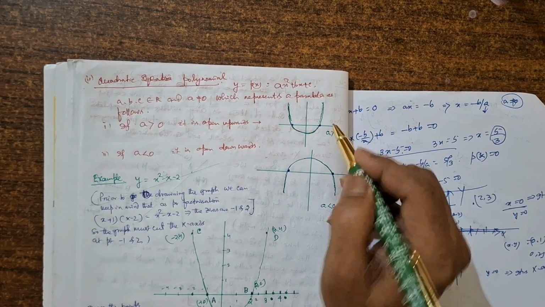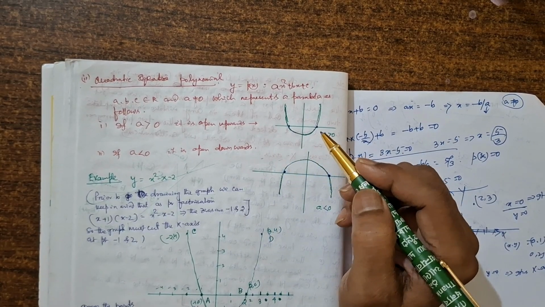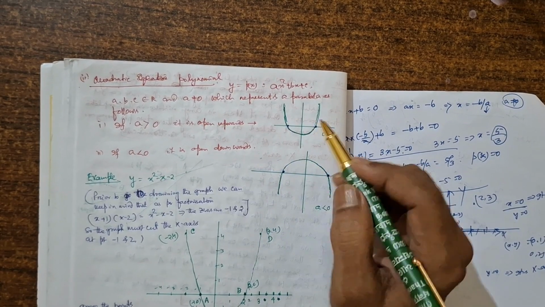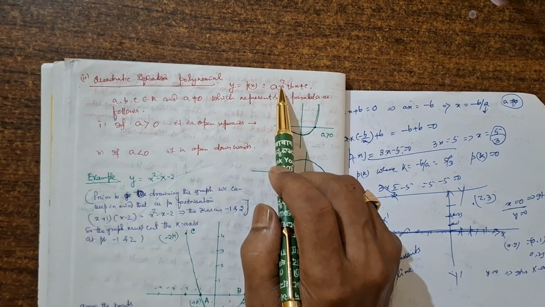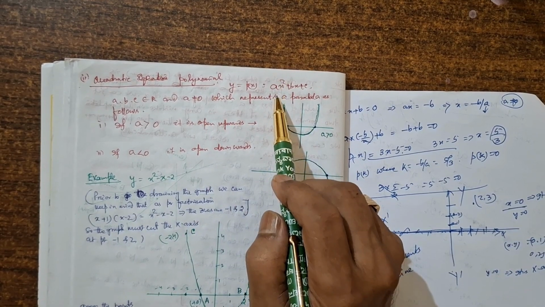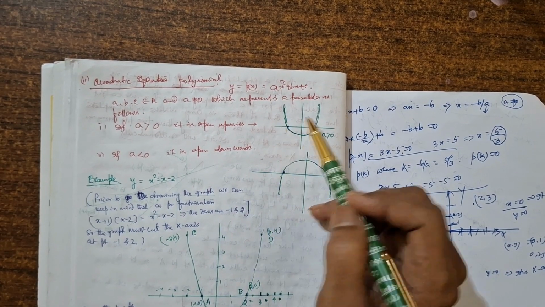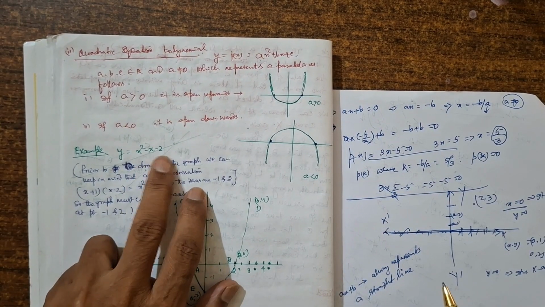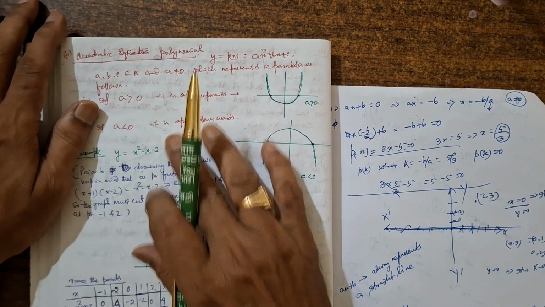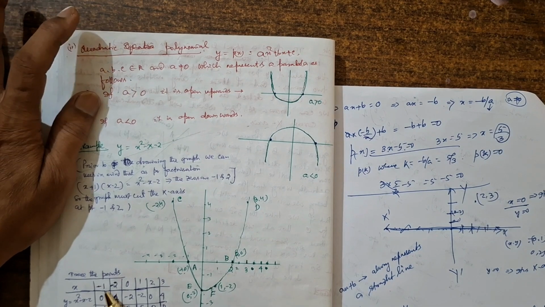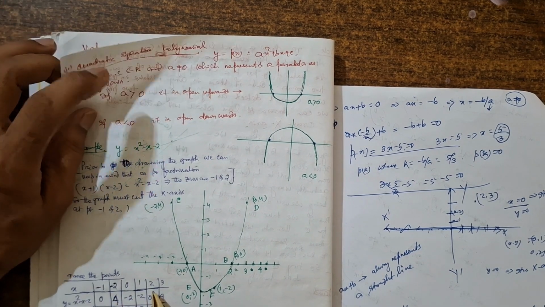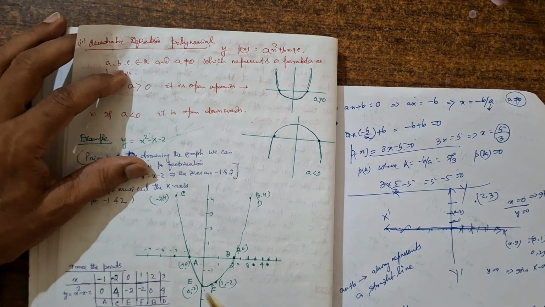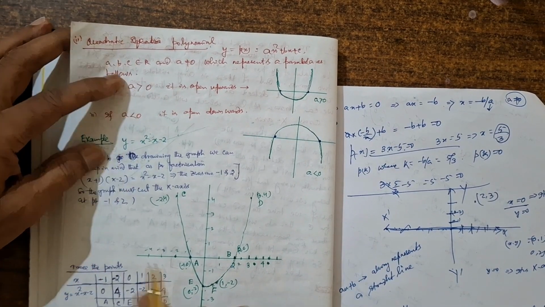So these 2 points, the x coordinate will be the zeros of the polynomial. Because I have told earlier, if it is a quadratic ax squared plus bx plus c, a is not equal to 0, then it has 2 zeros. So y is equal to x square minus x minus 2 will be 0. Just to find out, instead of 2, if you get 6 points, it will be easier. You draw 6 points.